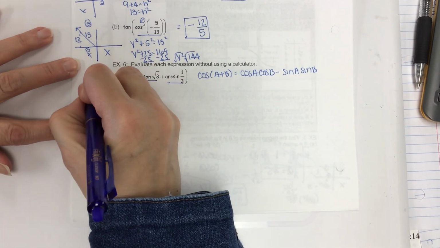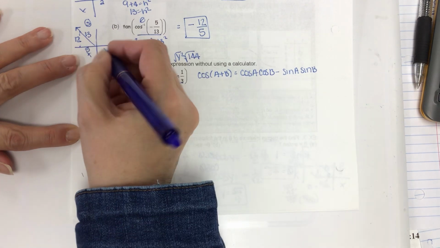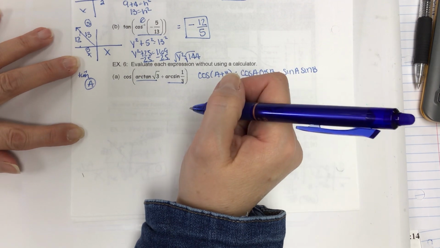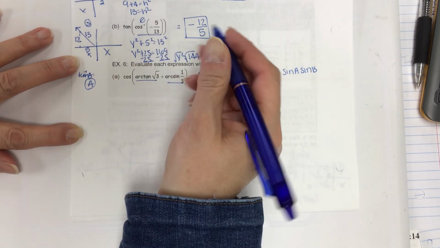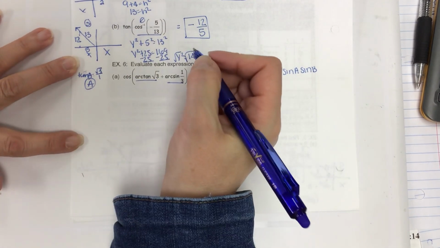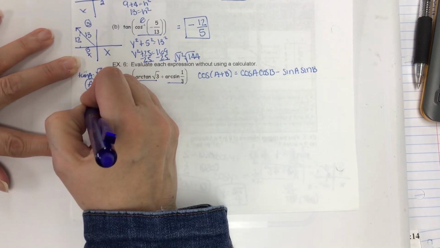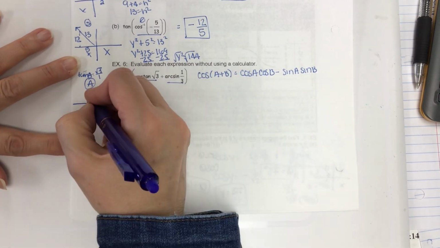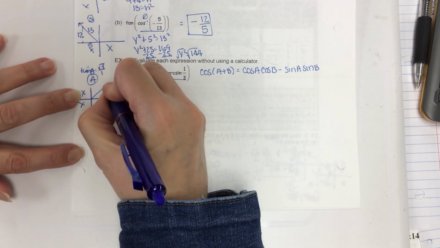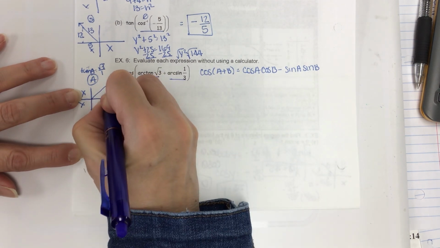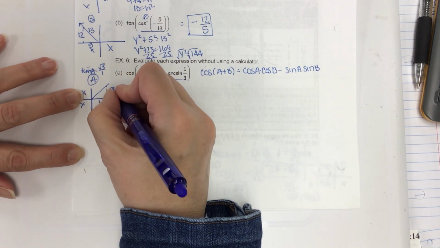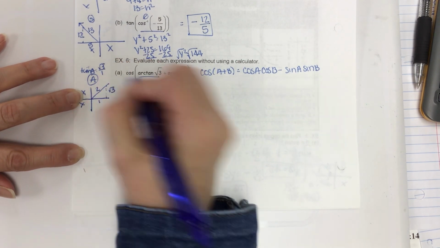Well, let's talk about angle A first. Angle A is the arctangent or inverse tangent, right? So tangent of angle A would equal what? Square root of 3 over 1? Is that fair to say? All right. So tangent is in quadrants 1 and 4. It's positive, so it's going to be in quadrant 1. Opposite square root of 3, adjacent 1. And this is actually a special right triangle, isn't it? Yes. 1, square root of 3, and 2.